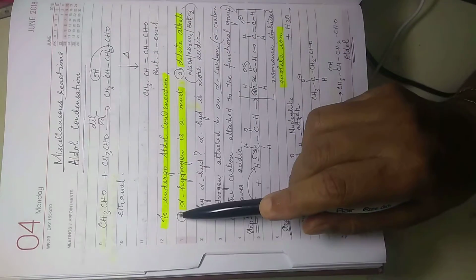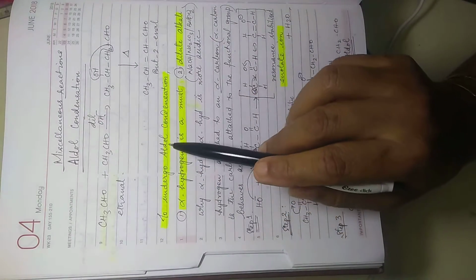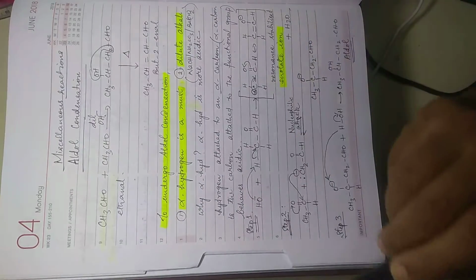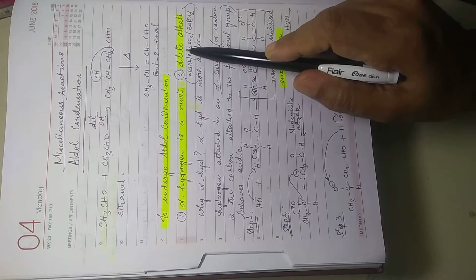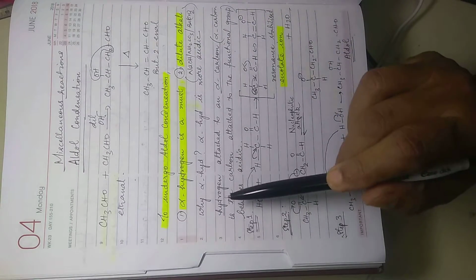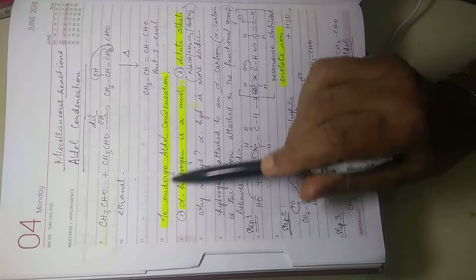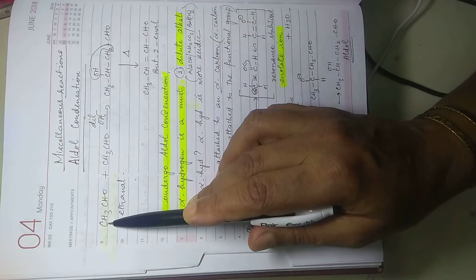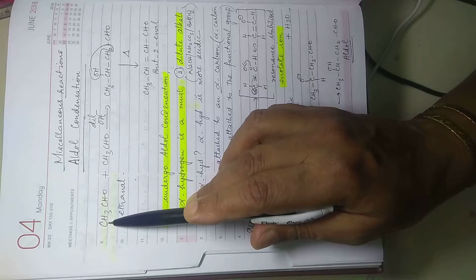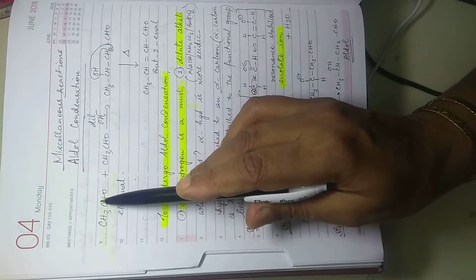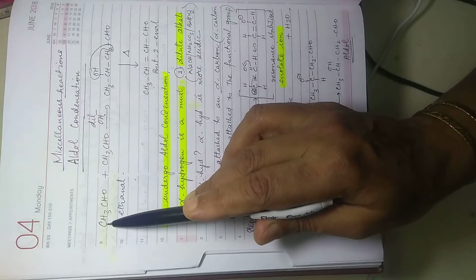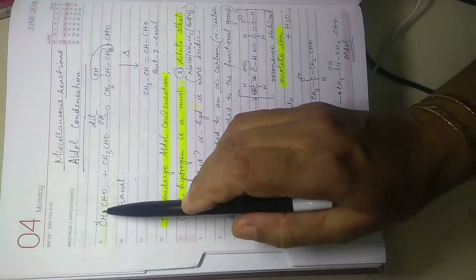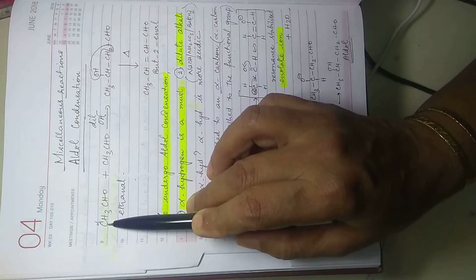Now what are the conditions for a molecule to undergo this aldol condensation? The molecule should possess an alpha hydrogen and the reaction should take place in the presence of dilute alkali. Now, what is alpha hydrogen? Alpha hydrogen is the hydrogen that is attached to the carbon adjacent to the functional carbon. So this is your functional group and the carbon attached to the functional group is called alpha carbon. And the hydrogen attached to alpha carbon is called alpha hydrogen.